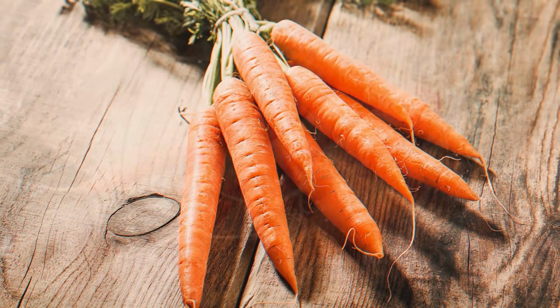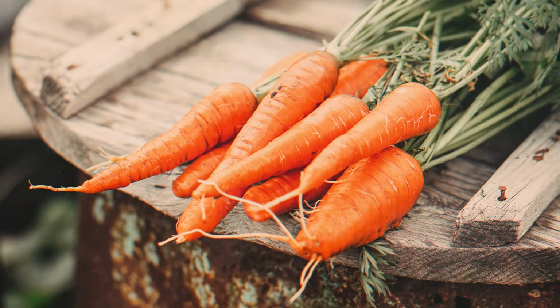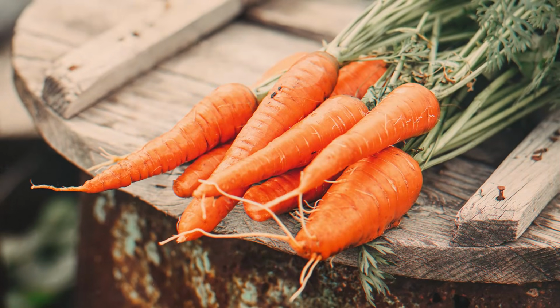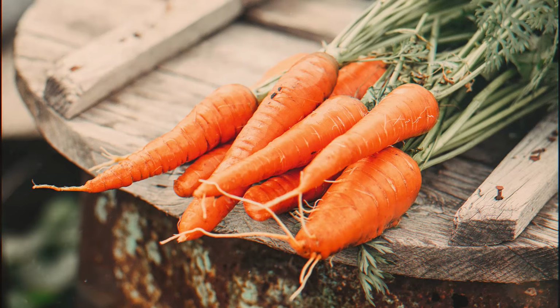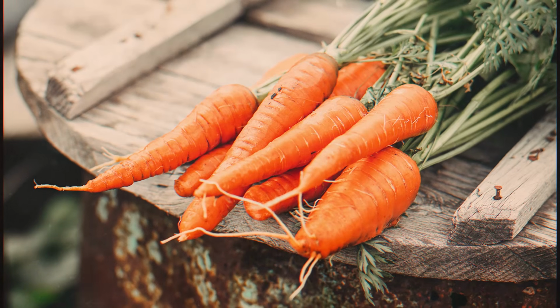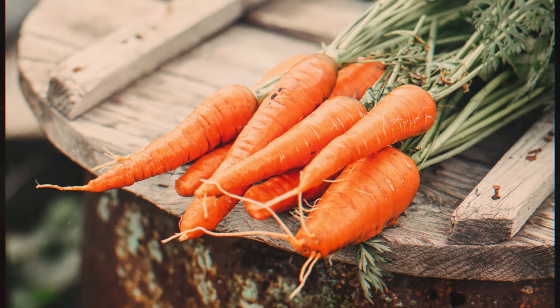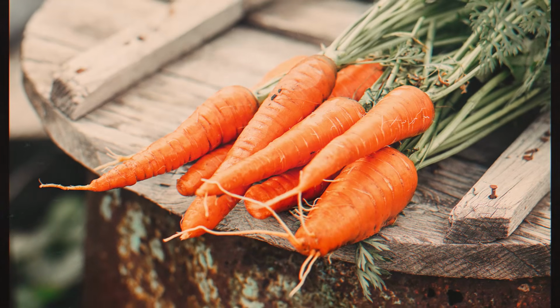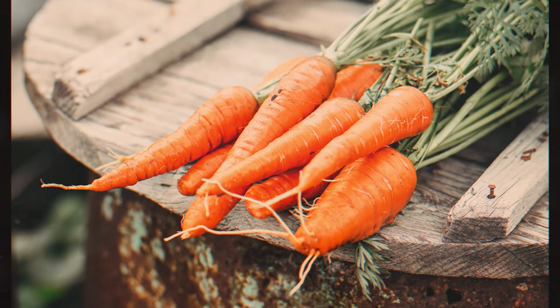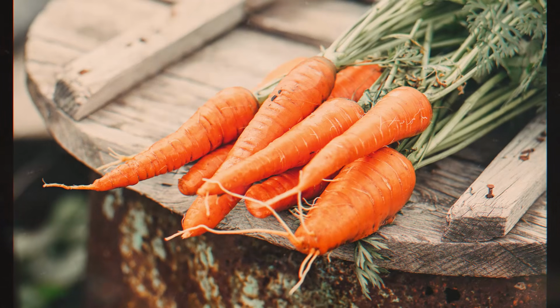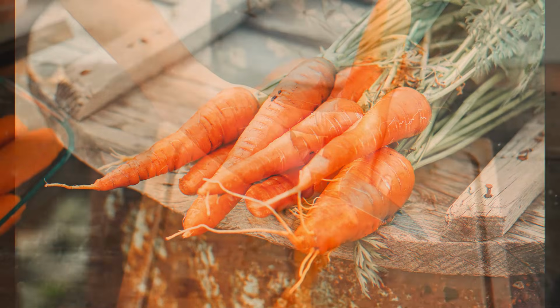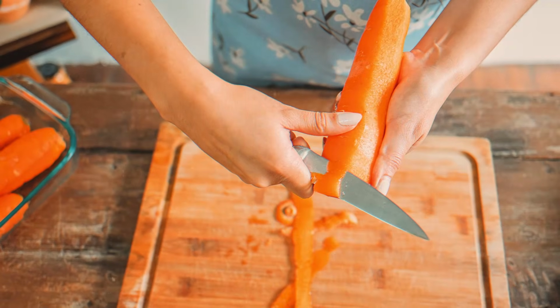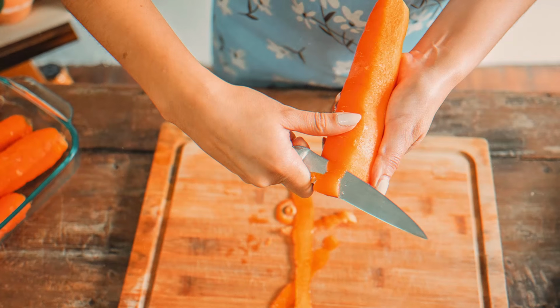Variation already exists inside the population. Selection changes how common each inherited trait becomes over time. Imagine a group of wild-looking carrots with mostly thin roots. One plant develops a root that is slightly broader and less fibrous. Its seeds are saved while seeds from poorer roots are ignored.